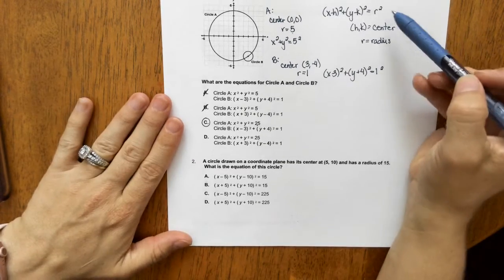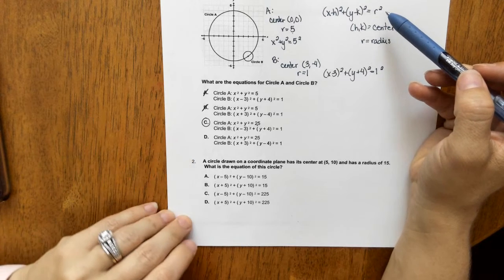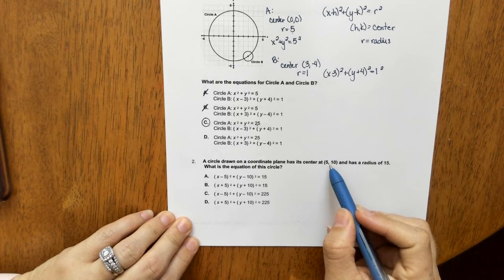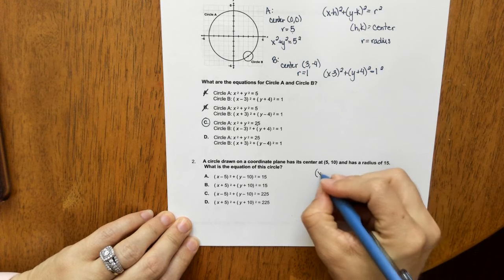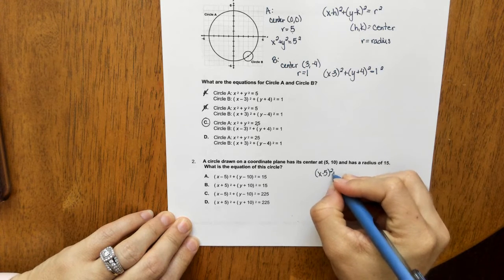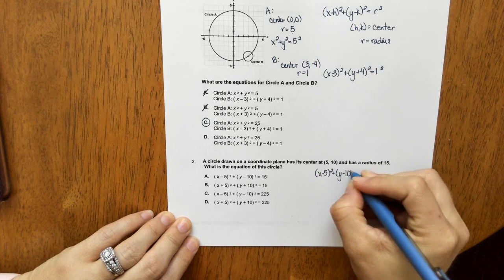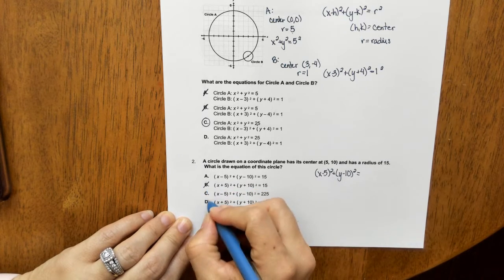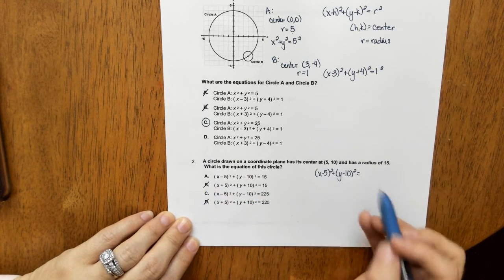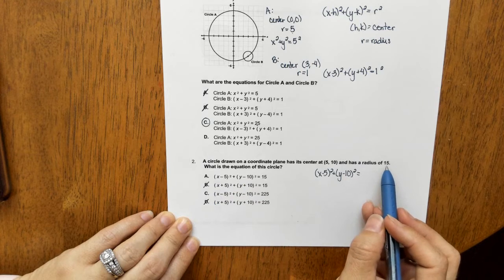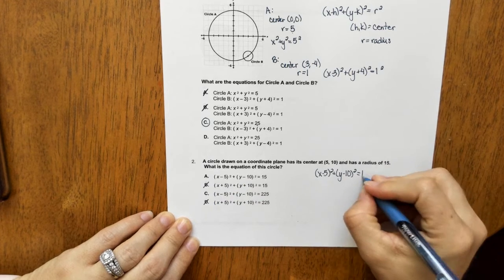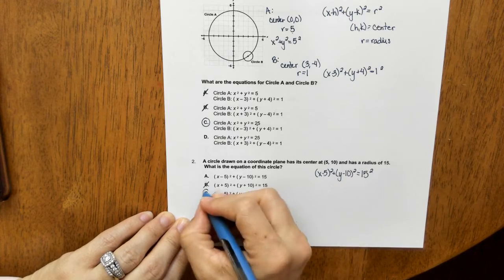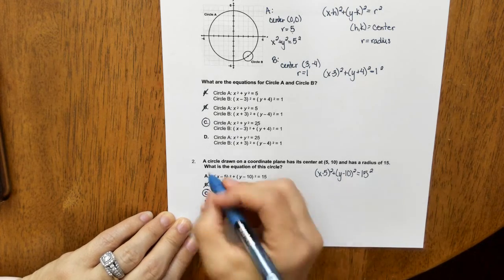So you still need this equation for number 2. A circle drawn has a center at 5, 10. So we know it's x minus 5 squared plus y minus 10 squared. So that right now crosses out B and D. And then it has a radius of 15. So it has to equal 15 squared. Well, 15 squared is 225. Not 15.